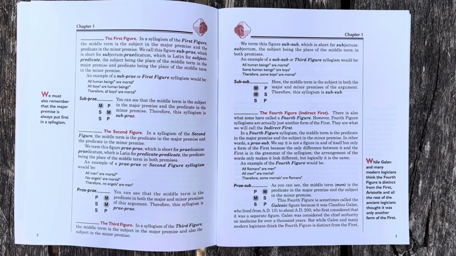An example of a sub-pre or first figure syllogism would be, all human beings are mortal. All boys are human beings. Therefore, all boys are mortal. Sub-pre. You can see that the middle term is the subject in the major premise and the predicate in the minor premise. Therefore, the syllogism is sub-pre.